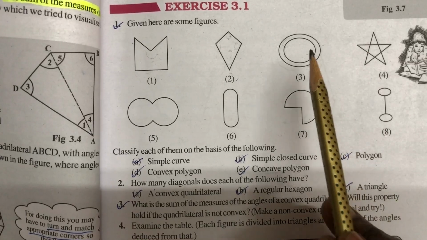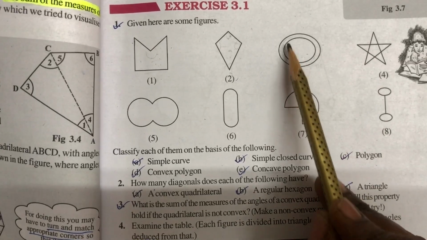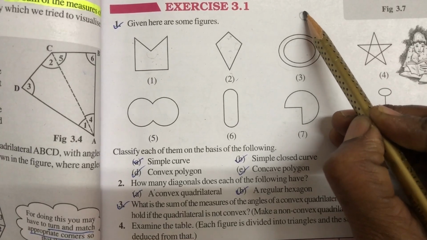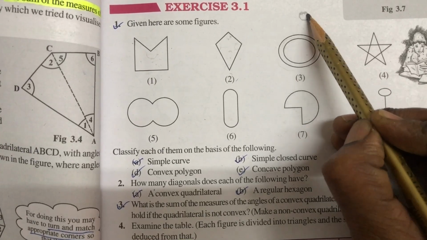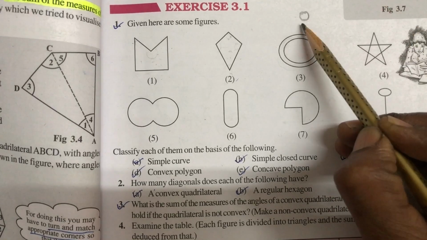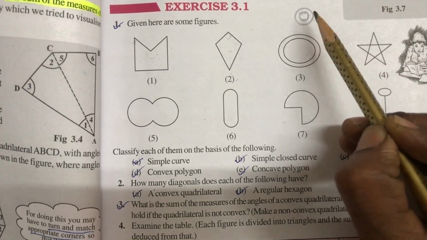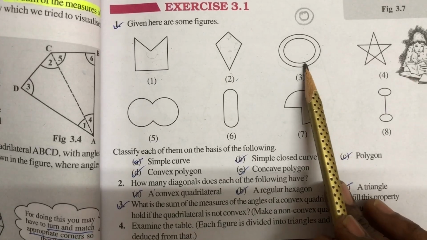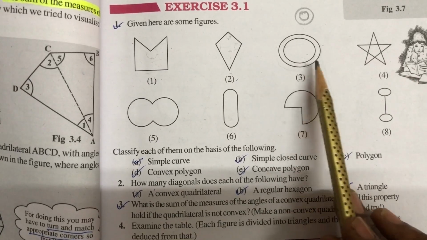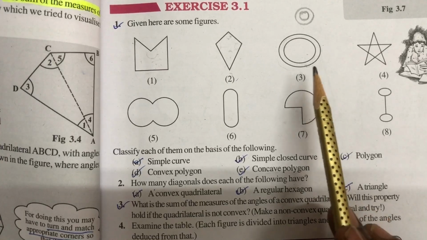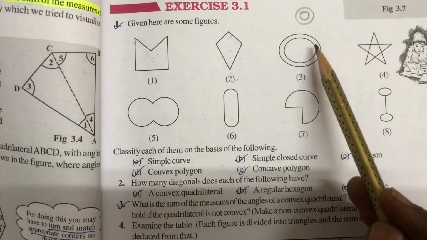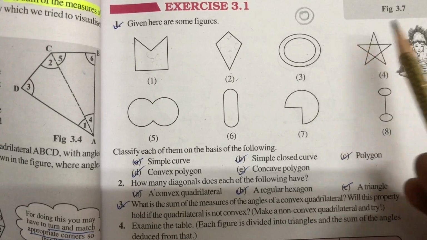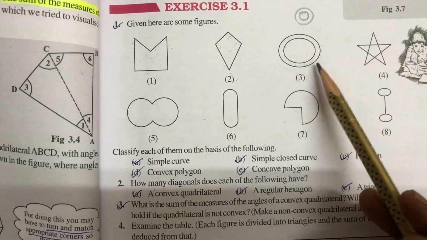See, for a simple curve or simple closed curve, at a stretch we need to draw. If this is a circle, at a stretch we can draw. But for drawing another circle, we need to lift our pencil and again draw. So this is not a simple or simple closed curve. It is not a polygon too because it is not made up of line segments. Also, it is not a convex polygon. No angles formed here inside, right? So it is also not a concave polygon. No exterior diagonals, no diagonals for this circle shape.